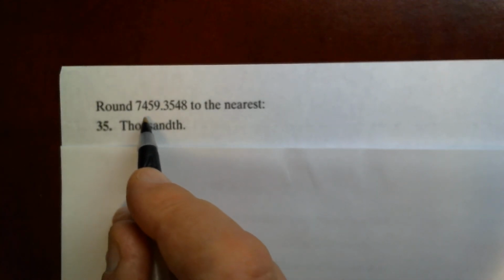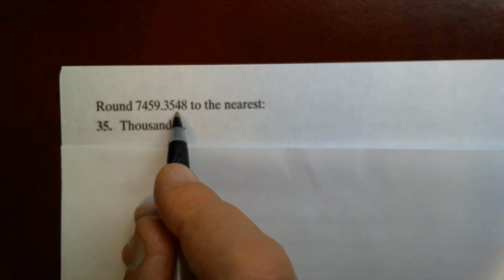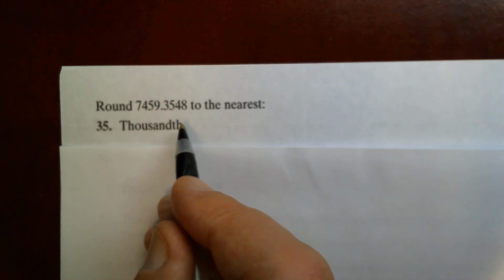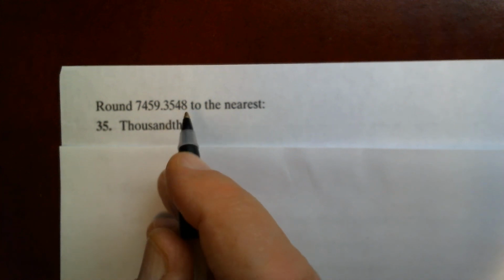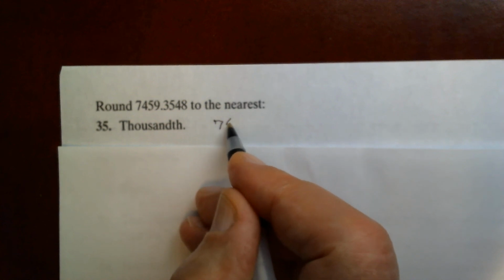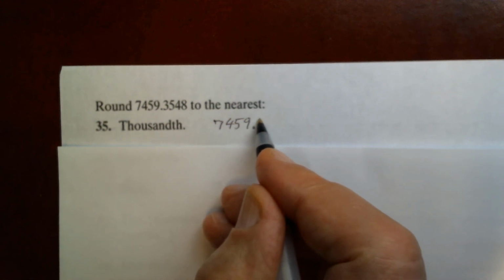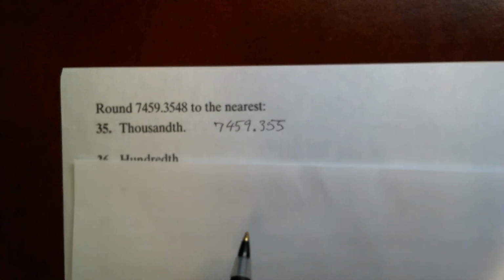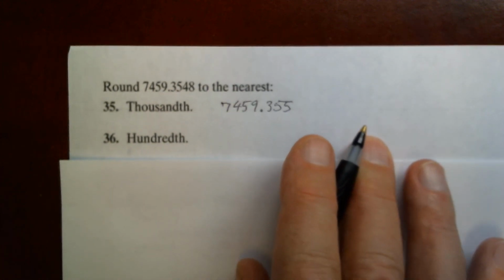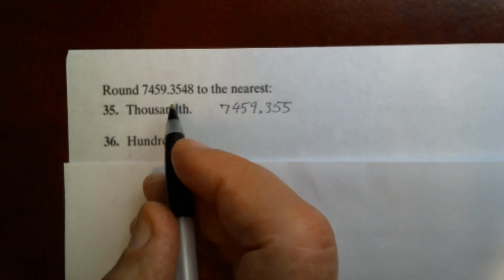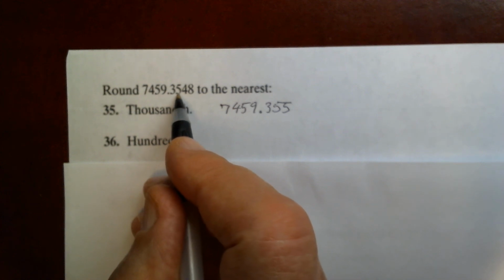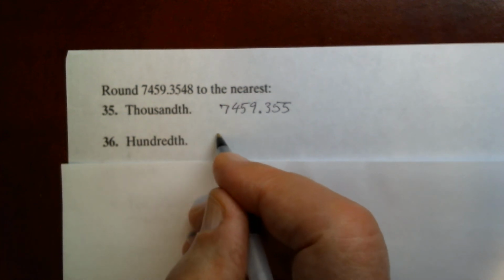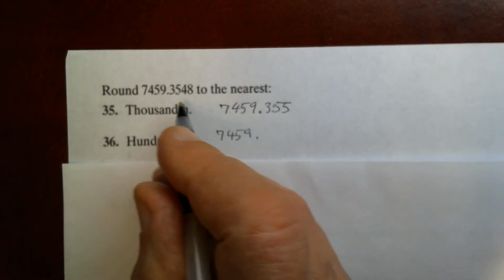For number 35, we are supposed to round this number, 7,459.3548, to the nearest thousandth. The thousandths are here, tenths, hundredths, thousandths is a 4. Since the 4 is followed by an 8, we round the 4 up to a 5. The answer is 7,459.355. For number 36, we are supposed to round it to the hundredths, tenths, hundredths. So here we're looking at the 5 followed by 4, so we round it down. And the answer is 7,459.35.